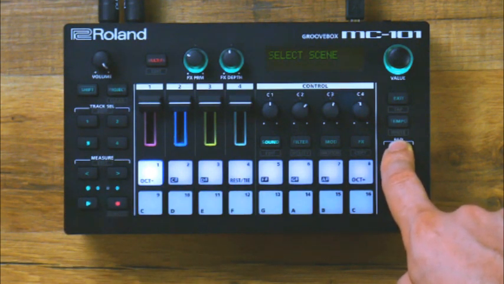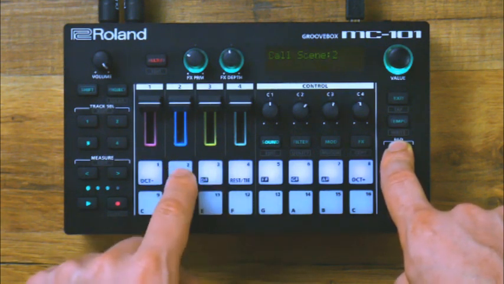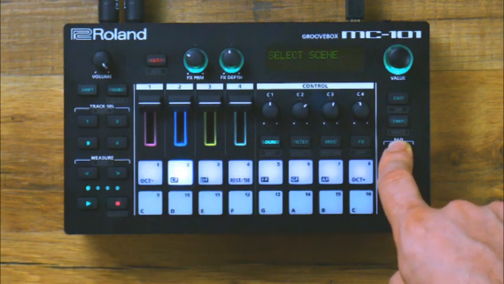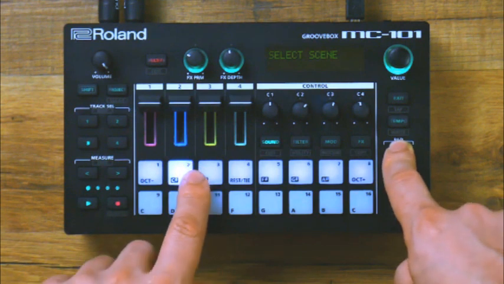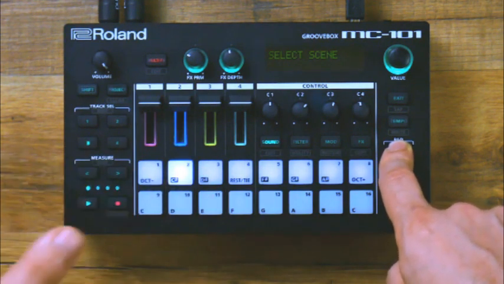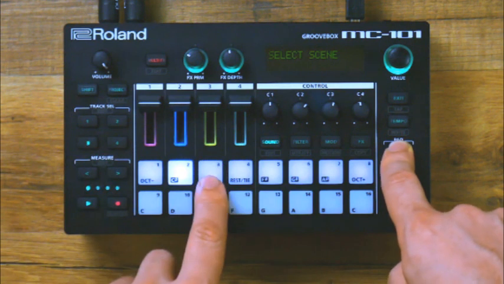And when I'm ready to transition to scene 2, I can press scene 2. And you can hear that there are some clips being brought in, some clips being brought out, and I can progress the song.